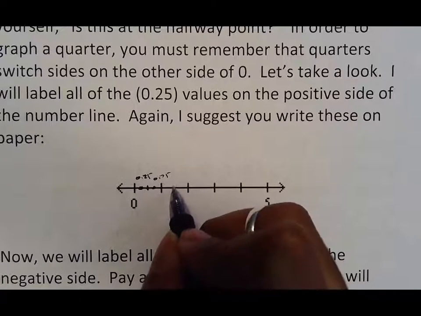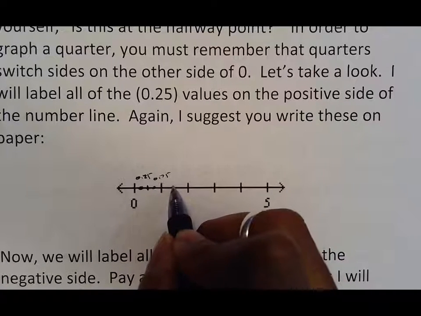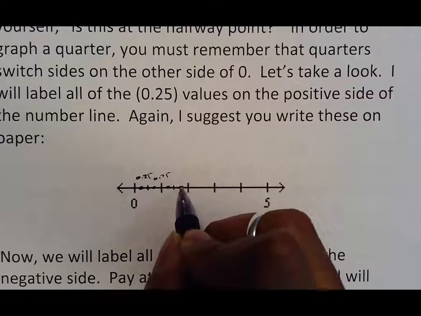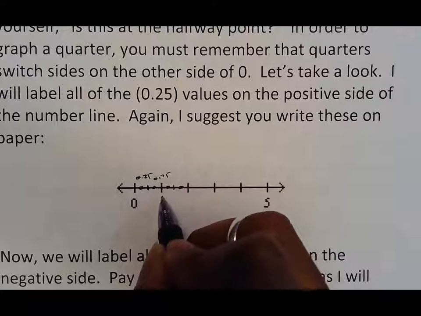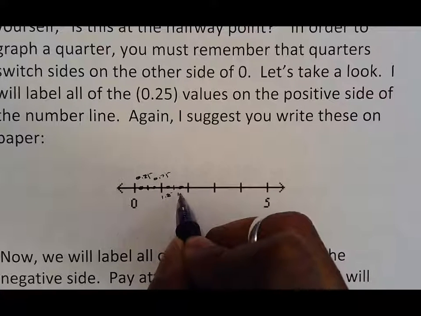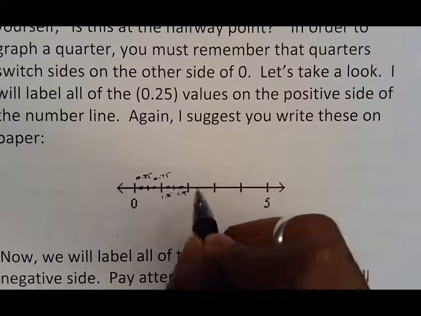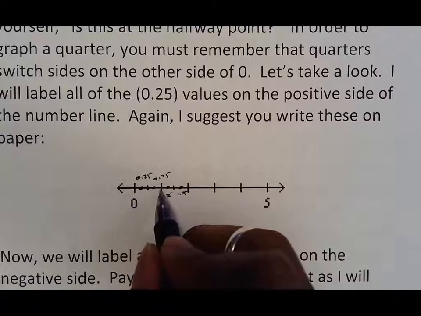But just make sure you understand that what I am doing is I'm saying that's the halfway point, and then half of that would be 0.25. Half of that would be 0.75. So this would be 1.25 and 1.75. Again, here, because that is 1.25, 1.75.